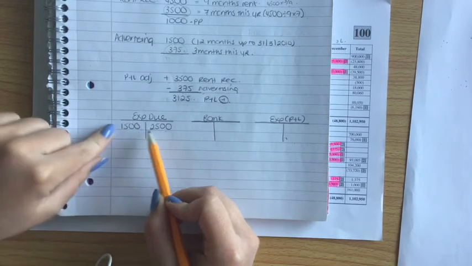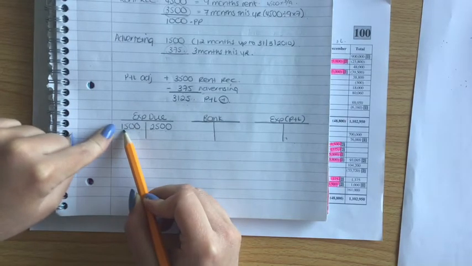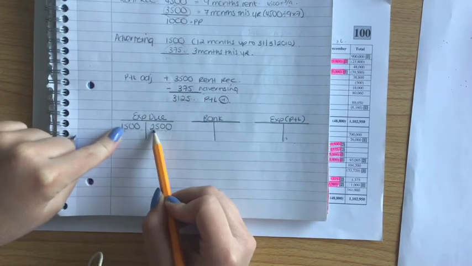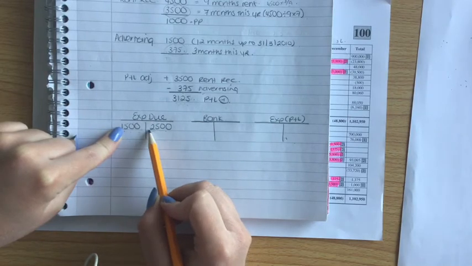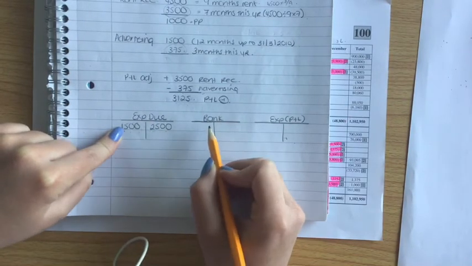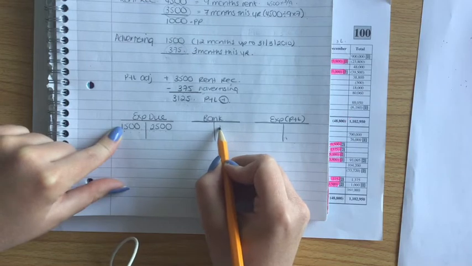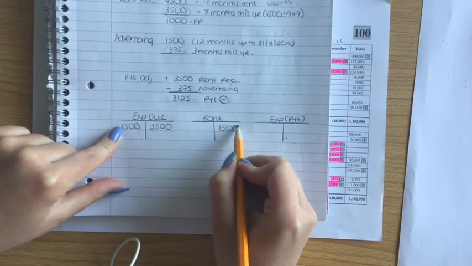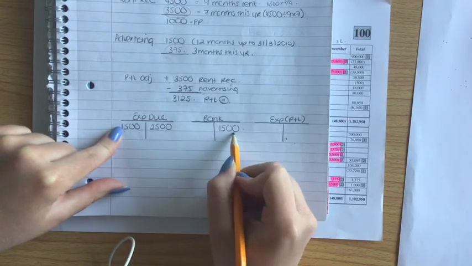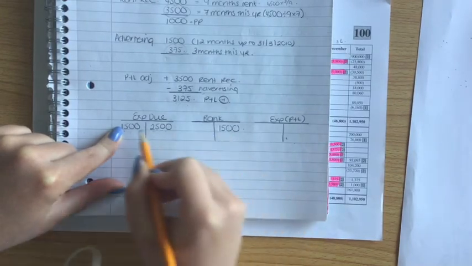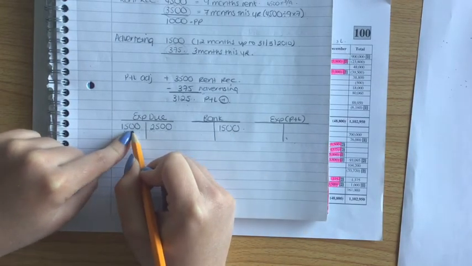Okay, then in June we paid a direct debit of €1,500. So that reduced the amount that we had due to pay. Okay, and that came from the bank here of 1,500. So the money came out of the bank account, credit in the bank account, debit in the expenses due account, right?